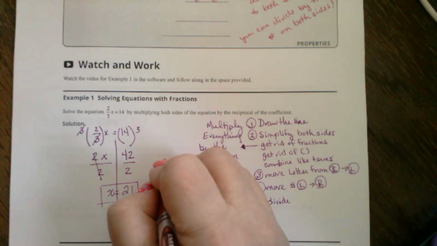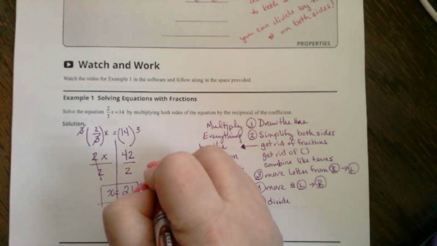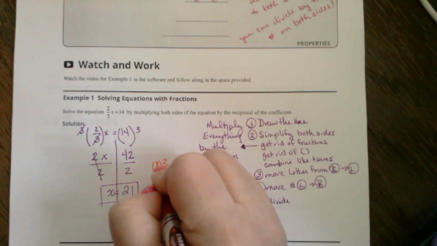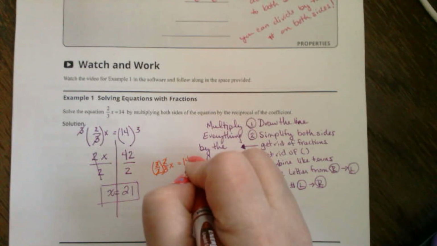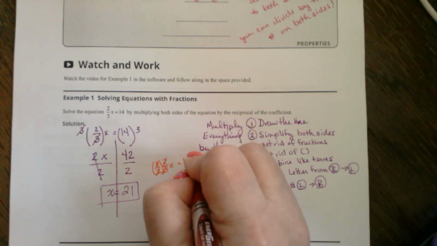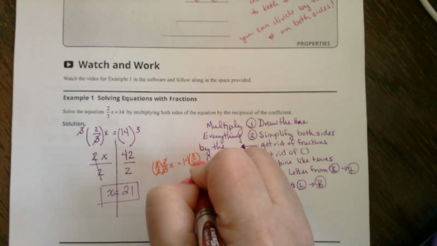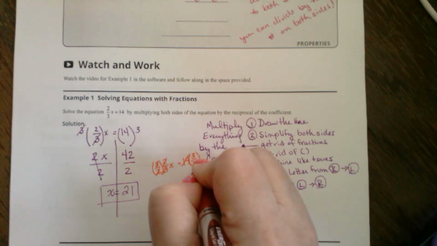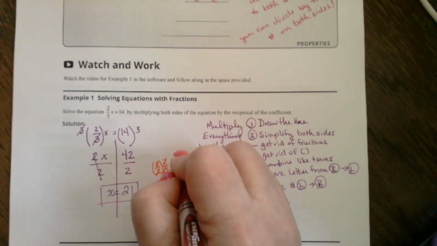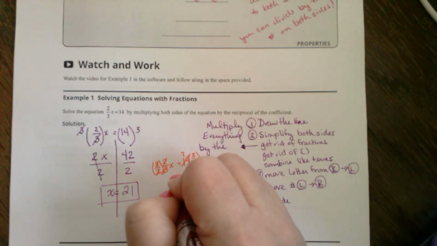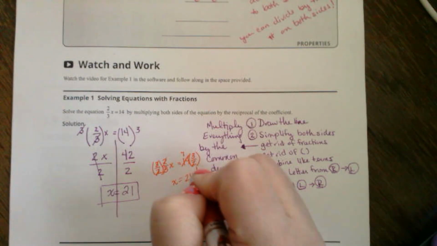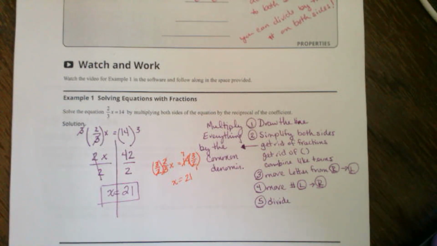So let's multiply this side by 3 over 2. That would cancel out with that. That would cancel out with that. Come over here, multiply this side by 3 over 2. That would cancel out with that, leaving me with a 1 and a 7. Then 7 times 3 is equal to 21. You still get the 21. It's an awful lot of canceling.